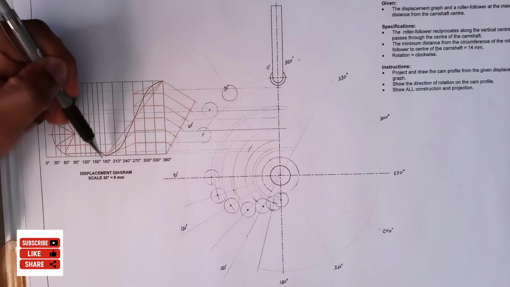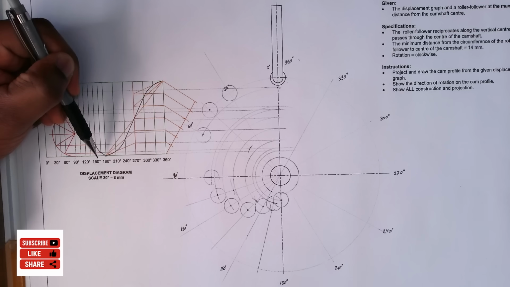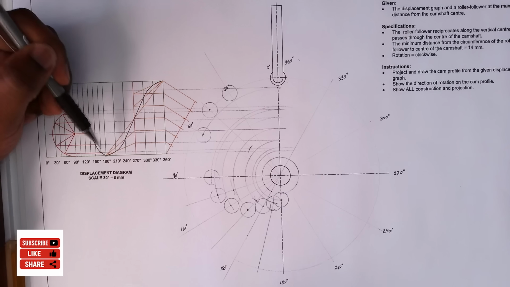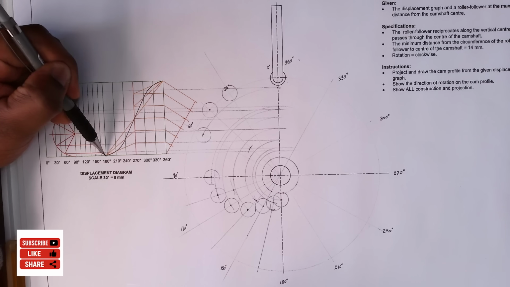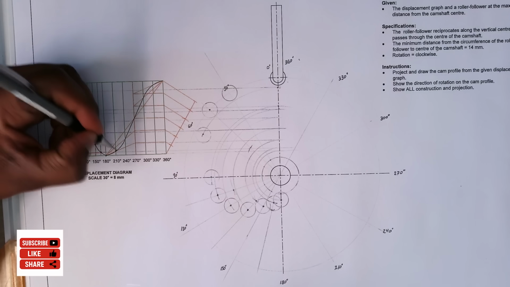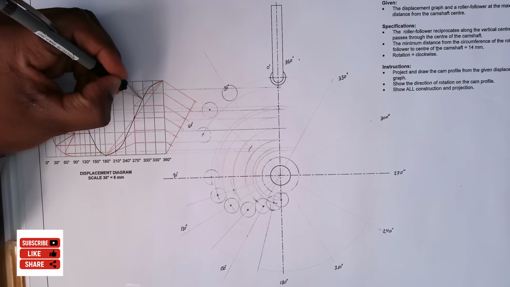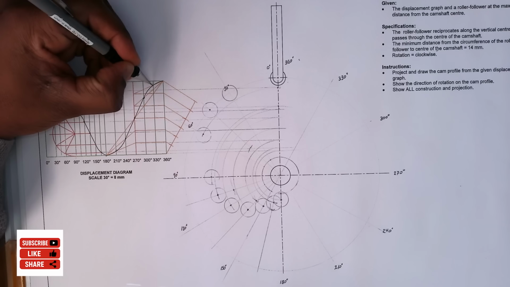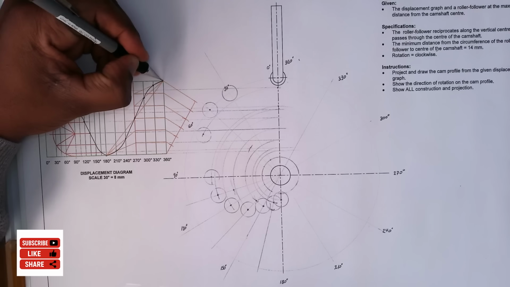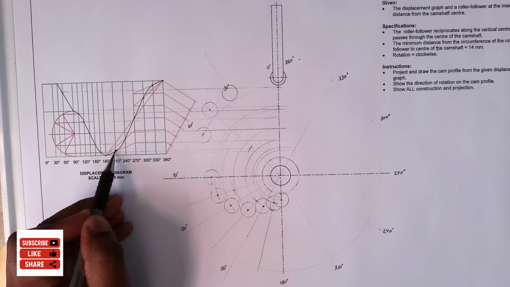So now we'll move to the last motion, which is the uniform acceleration and retardation. All right, so from 180 to 210, there is a point there, a point there, a point there, a point there, and a point there, and the last point, right? Okay, so at 210, obviously we have that point.